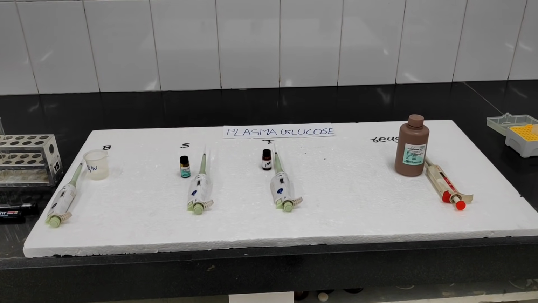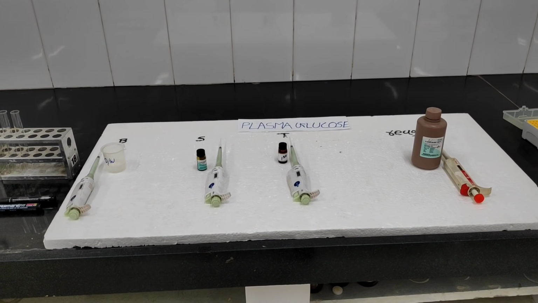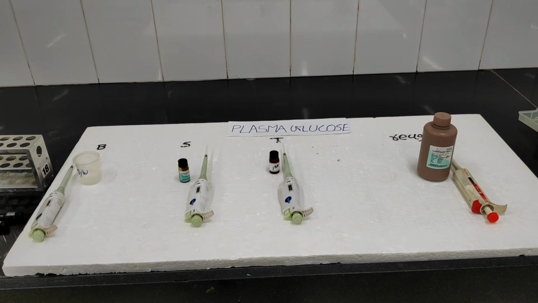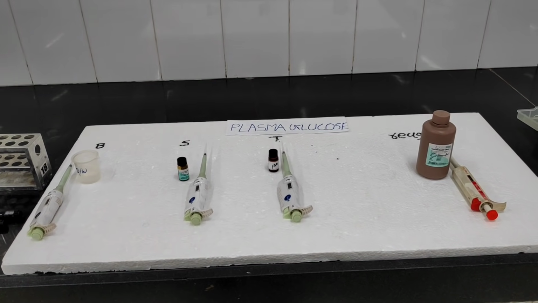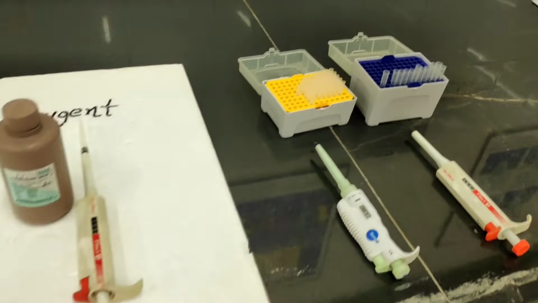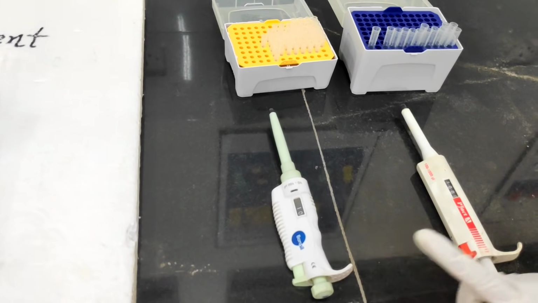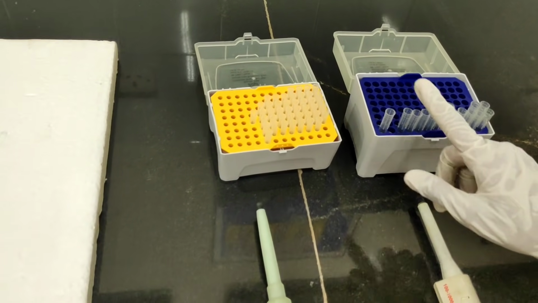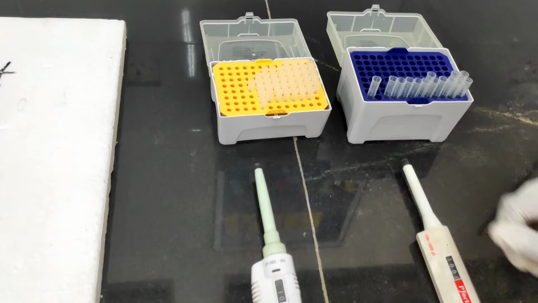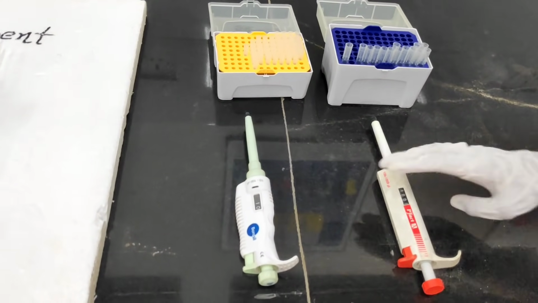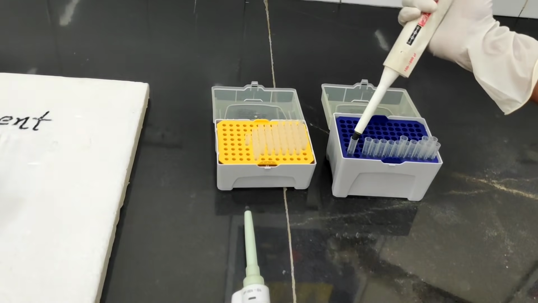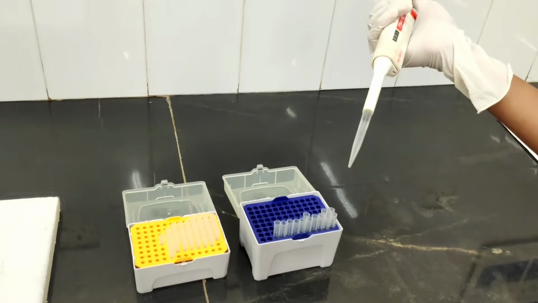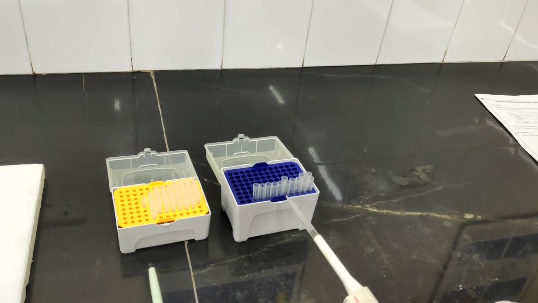For the estimation of plasma glucose, the various requirements are: first, 3 test tubes, then you will also need various micropipettes along with the tips. These are the volumetric pipettes, and these are the macro tips, and these are the micro tips. Now you have to see how to insert these tips into the tip holder of the pipettes. This is the way you have to hold the tip into the tip holder.